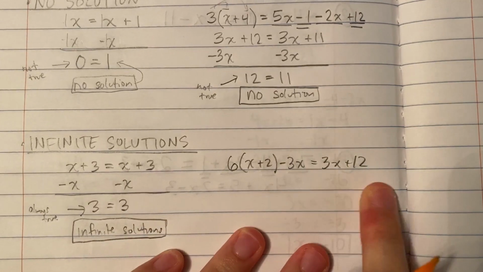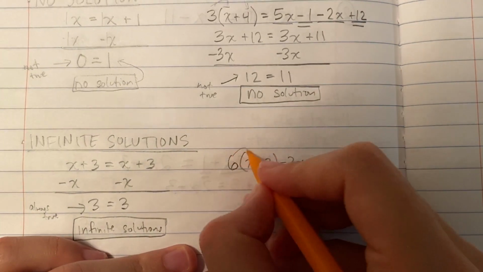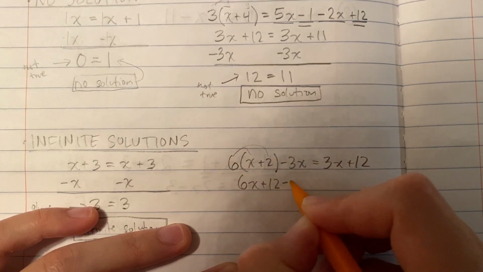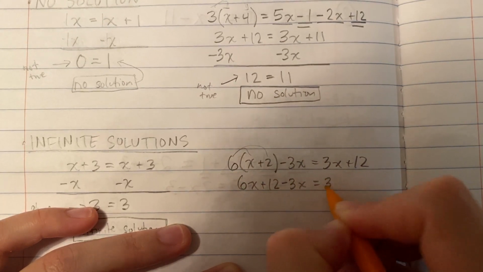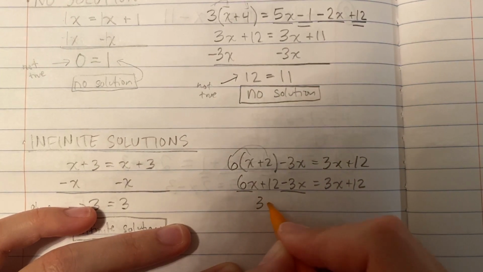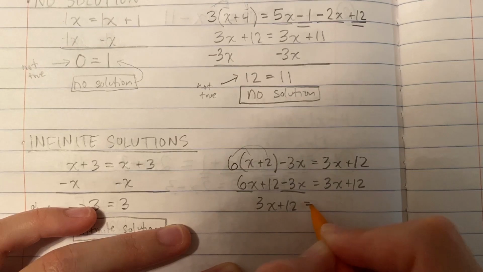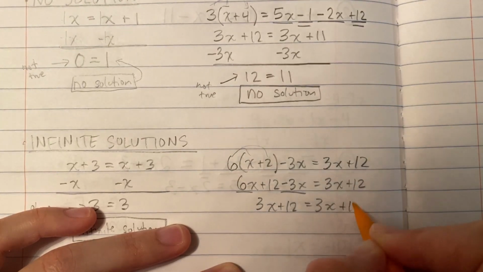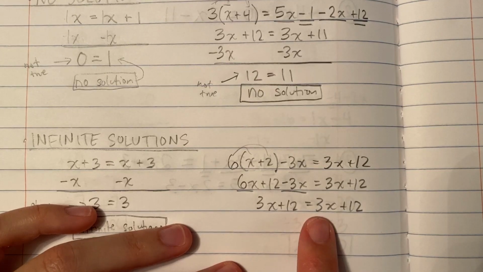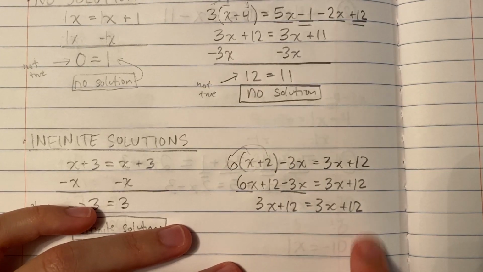Okay, I notice over here there's no like terms. There's nothing to do over here, but there's some work to do over here. I'm going to distribute. Then I'm going to combine like terms. And you might already notice that both sides are the same. If I take a number and multiply by 3 and add 12, I'm going to get the same thing if I take that same number and multiply by 3 and add 12 over here.